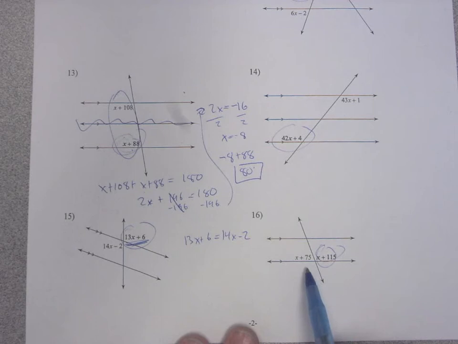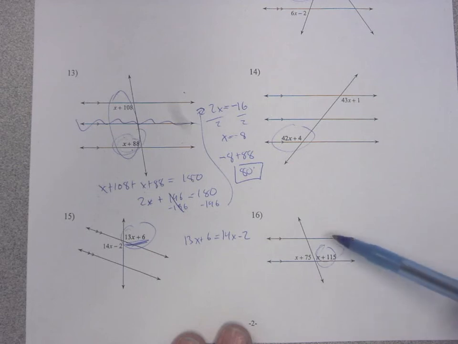And this one, these two angles are not alternate interior, not consecutive interior, not corresponding, and not alternate exterior. I think I covered them all. These are actually just a linear pair. I know it's kind of confusing because you were expecting something else, but this is just a linear pair.